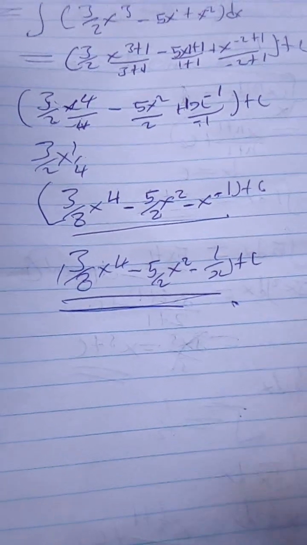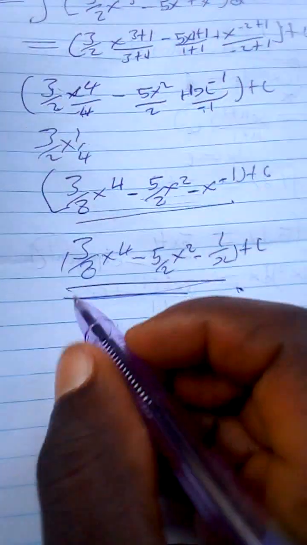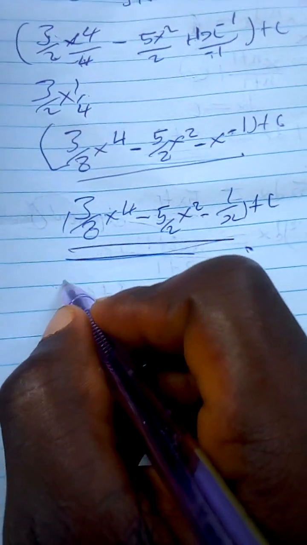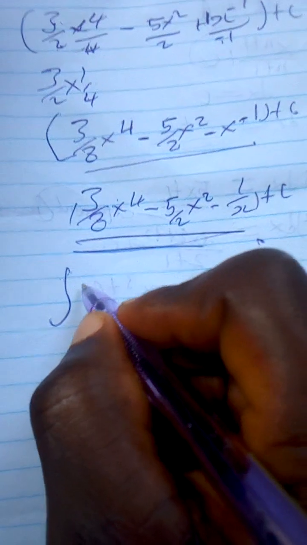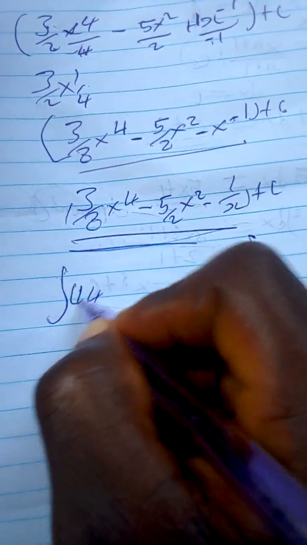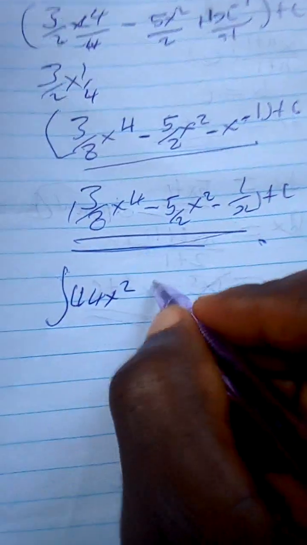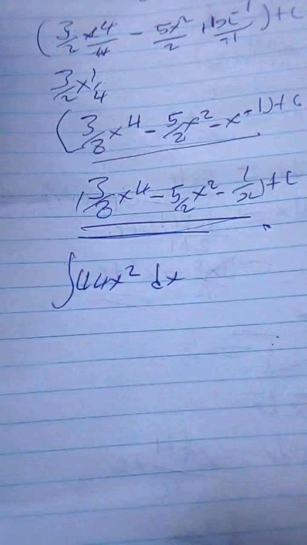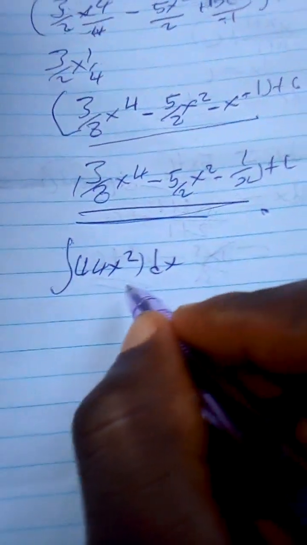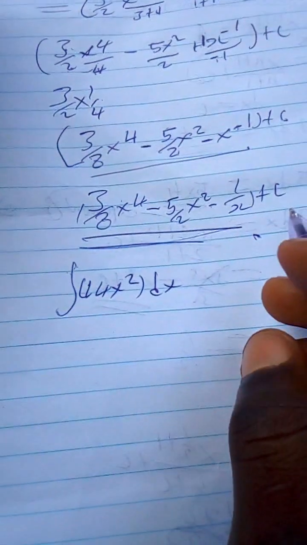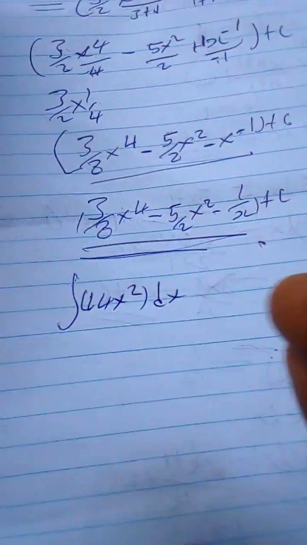Okay, now guys, we have a question here again, wherein they said evaluate with respect to x the integral of 14x squared dx. What do we have? So now we have a solution. We have a solution for every problem, a simple solution, as science students.